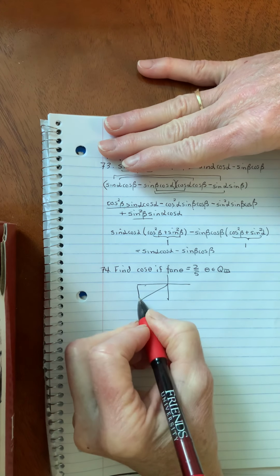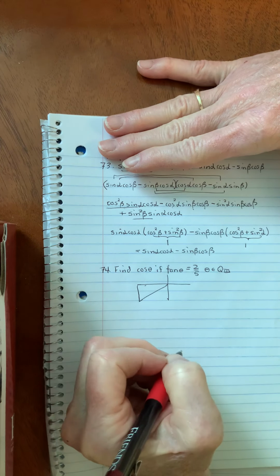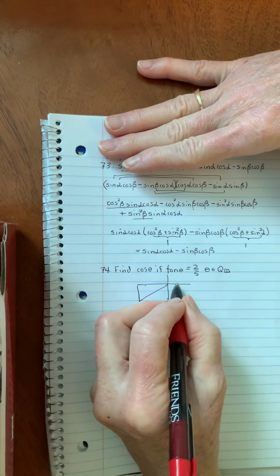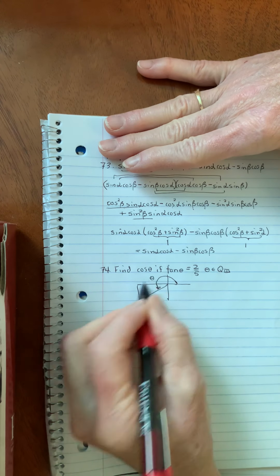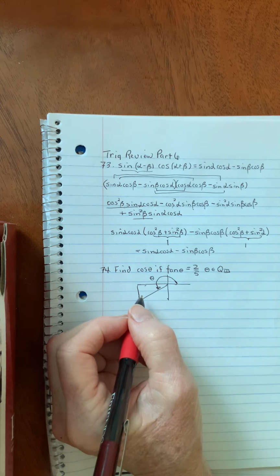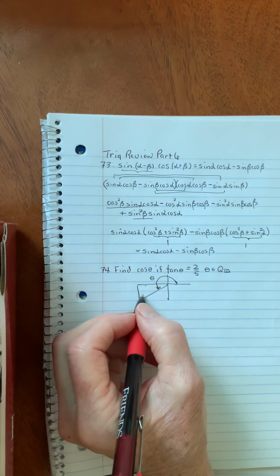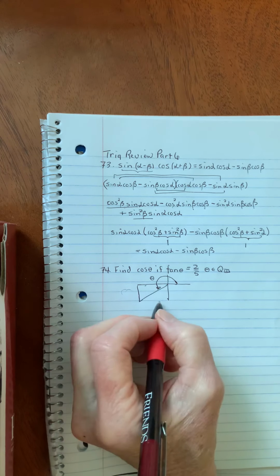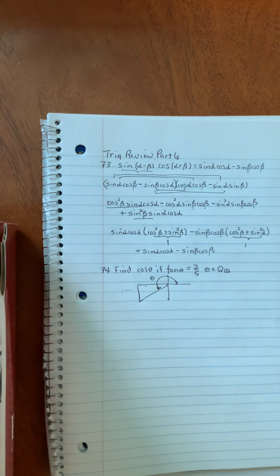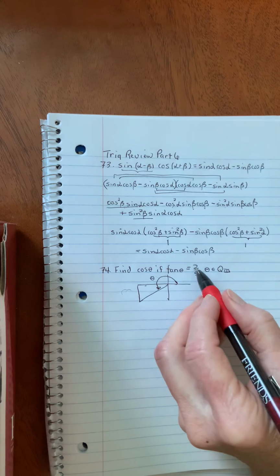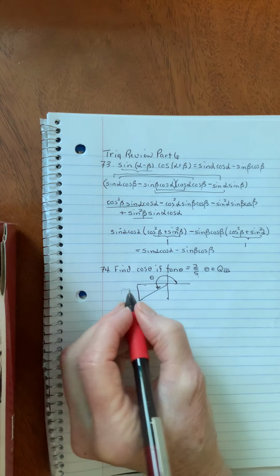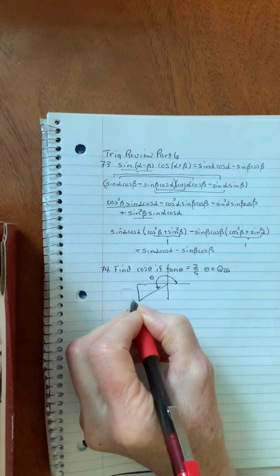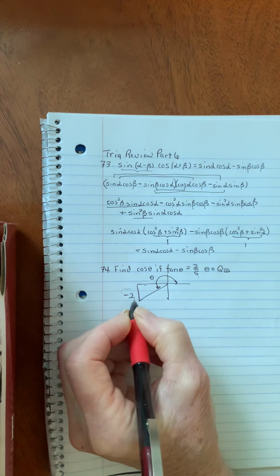Now this is not to scale by any means, but here's theta, and tangent of theta, if I use this triangle, is the opposite over the adjacent. Well, I'm going to just plant numbers on there that match this fraction. So I'm going to do 2, but it's down 2, so I'm going to call it -2.